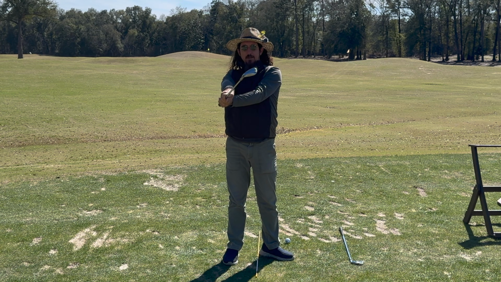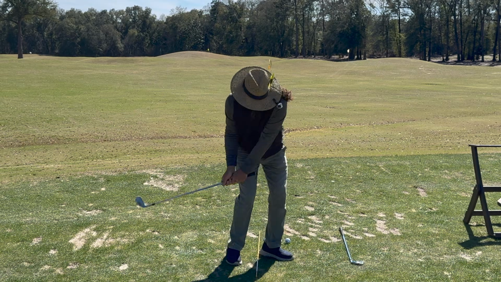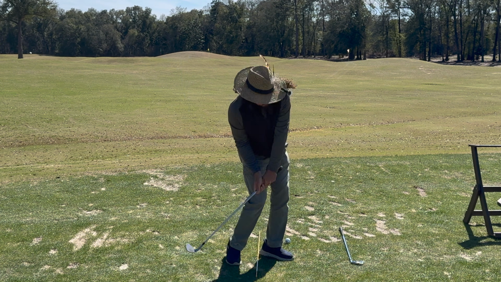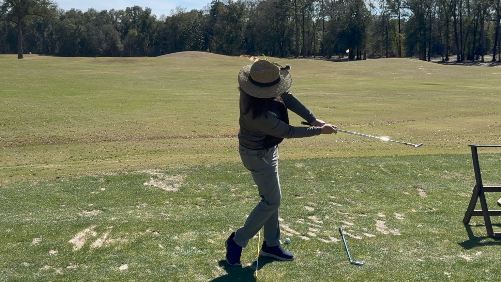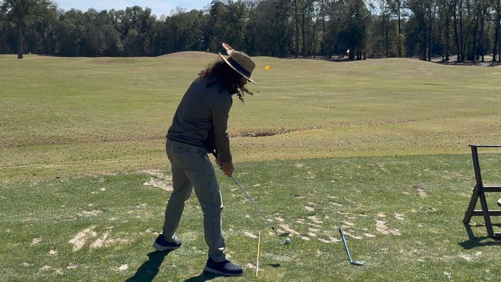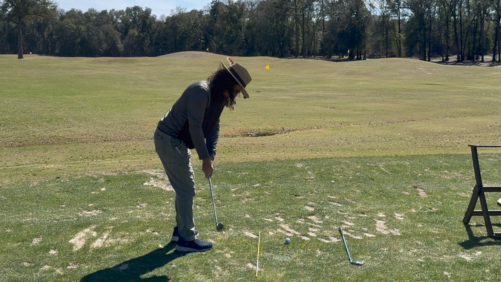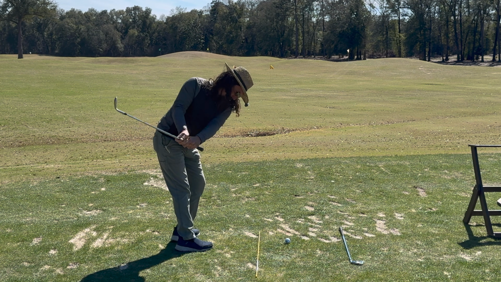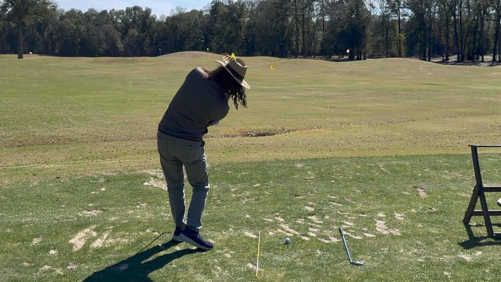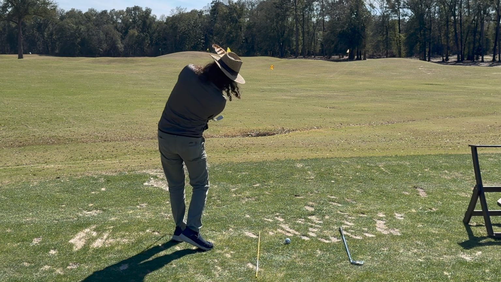I don't want that. I want this. So it looks like this. Holding straight. From this side, it would look like this. Holding straight.